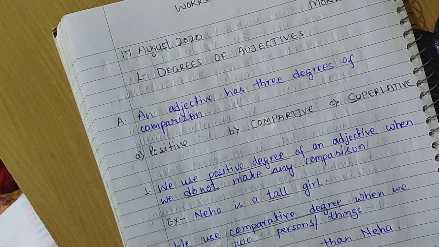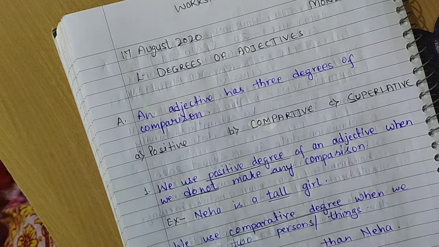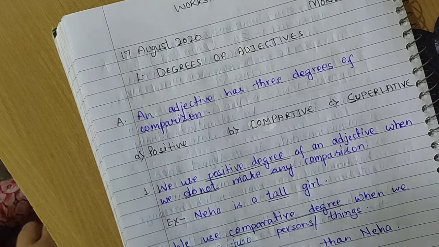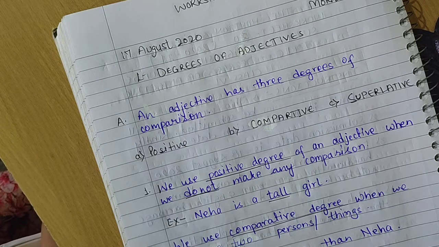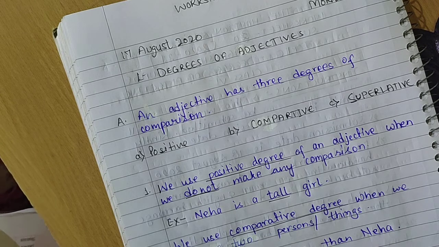So when we are making a sentence, we use all the 3 forms as we make sentences in different tenses. All right, in the same way, the adjective also has 3 degrees: positive, comparative and superlative, and we use them according to the need of the sentence.